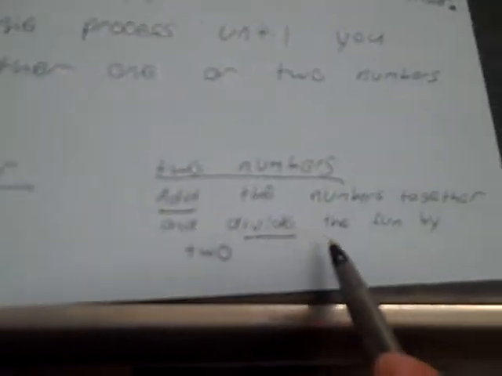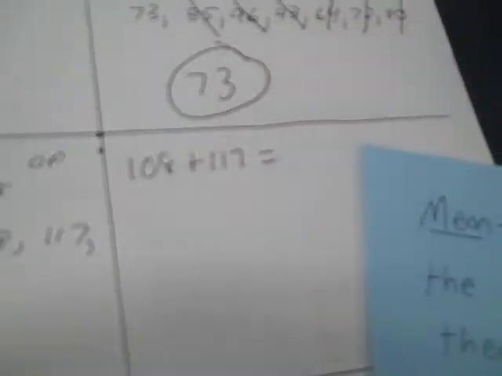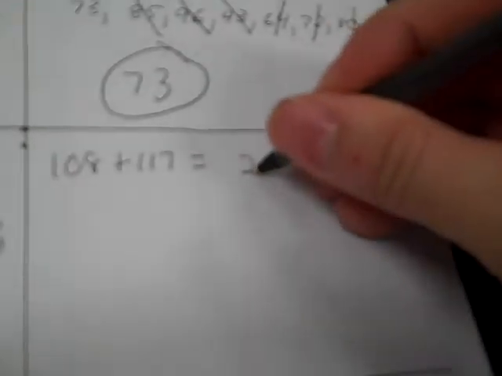108 and 117. So here's what we do. We add the numbers together, okay? So I take 108 plus 117, so I add them. 225. But after that, I need to divide the sum by 2, okay? Now, why 2? Because it's 2 numbers that I'm adding, 1 and 2. So I take 225 divided by 2, and that's 112.5.